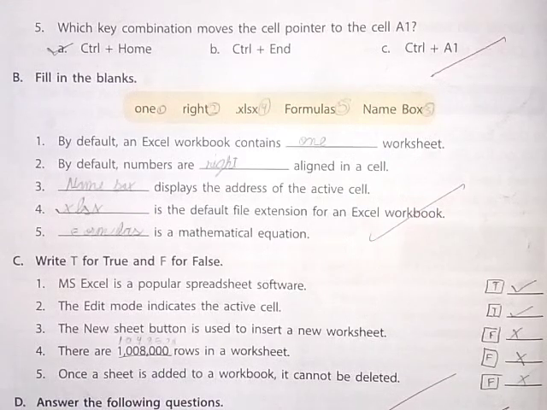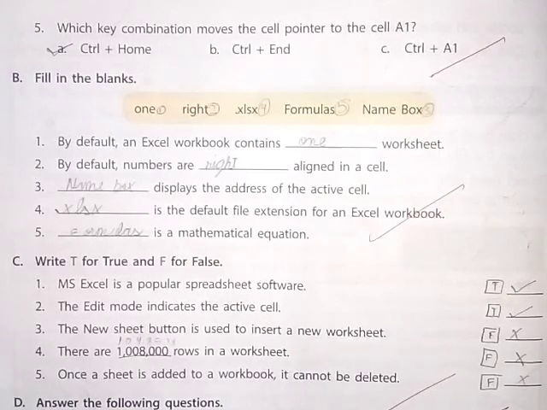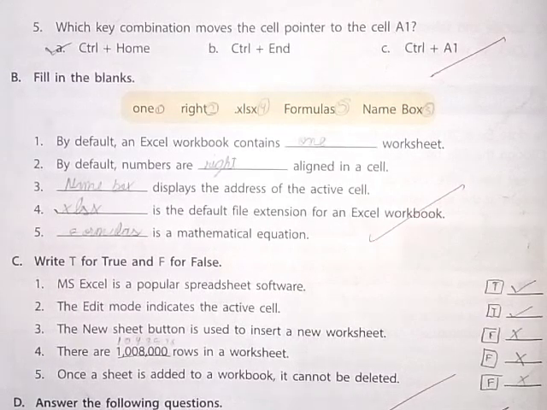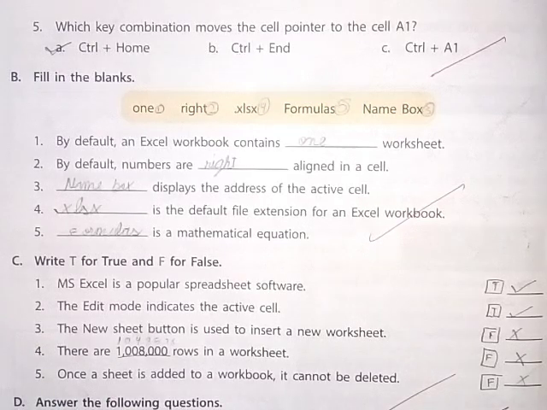Third, the new button is used to insert a new worksheet. False. Fourth, there are about 1,008,000 rows in a worksheet. False. There are 1,048,576 rows in a worksheet. Fifth, once a sheet is added to a workbook, it cannot be deleted. False.